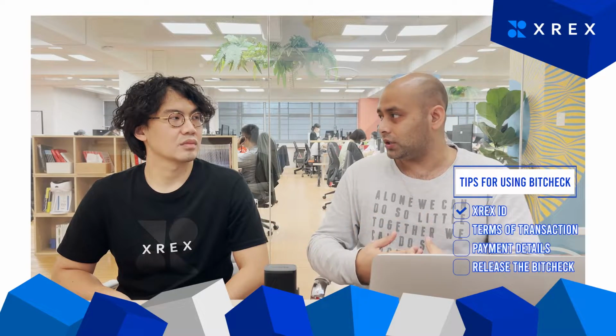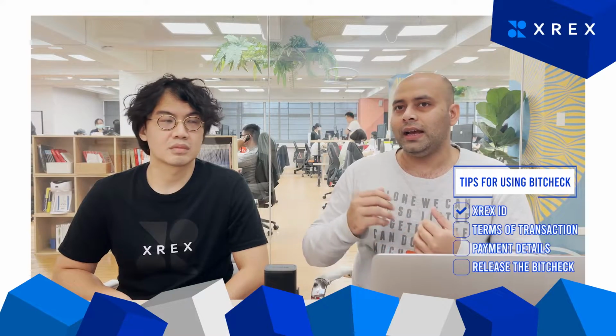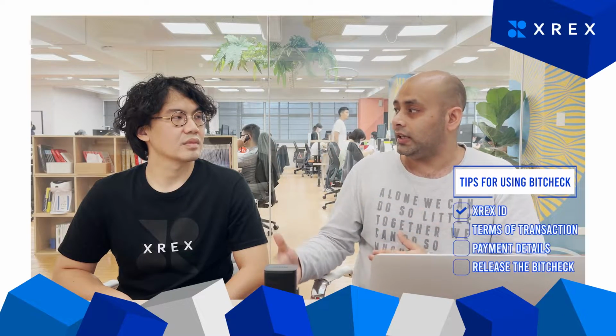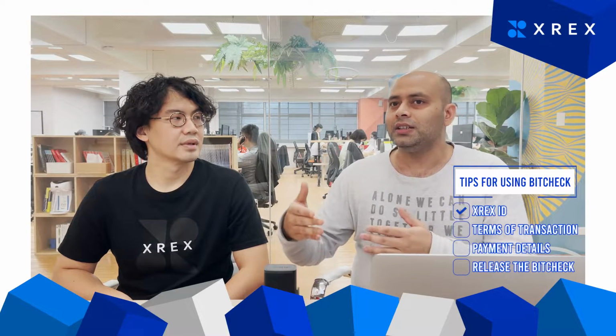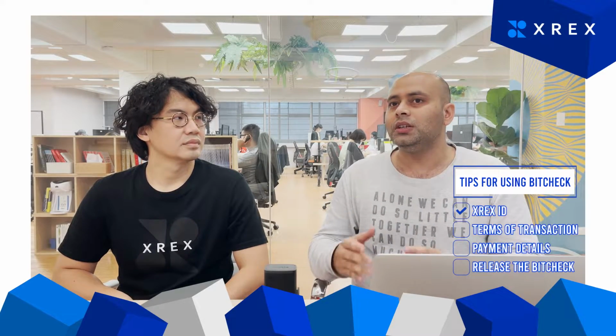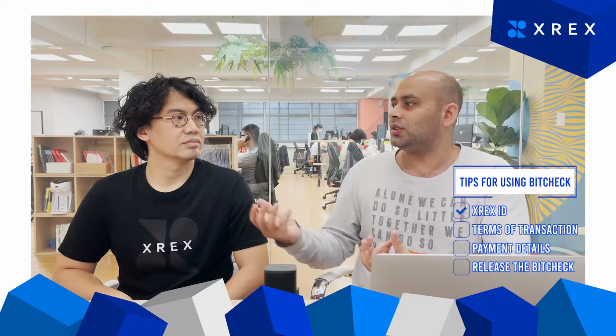During the course of the transaction, you should release the BitCheck once you have got the goods or once you have got the payment in local fiat, and then you release the goods. Because once you release, it means that the other person has already done his obligation. Yep. So if you release it before getting paid and then the other person says, hey, I have already paid you, there will be some issues because you cannot prove that he has not done his obligation.